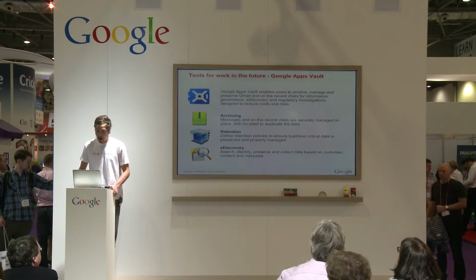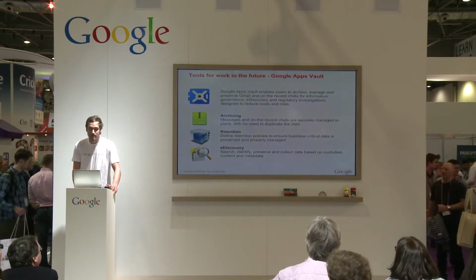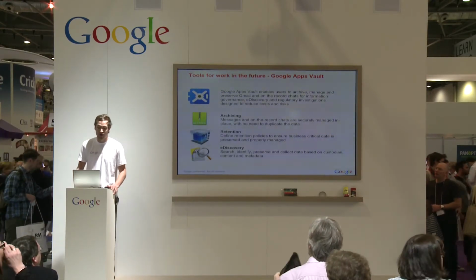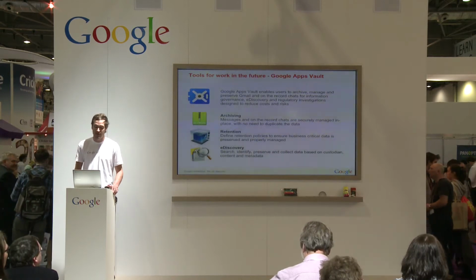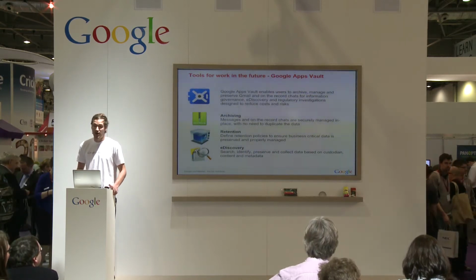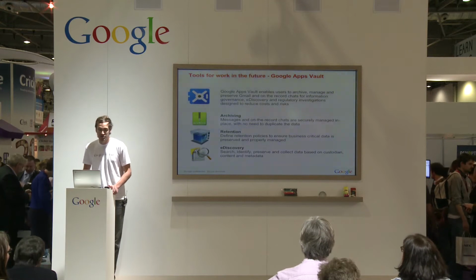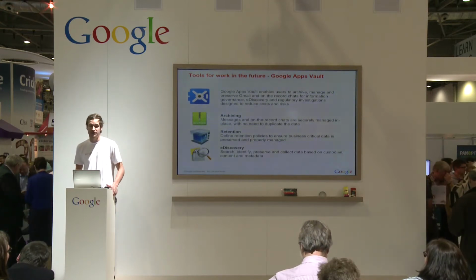You only want to work through a browser. That way you know that as long as you have internet access and a computer with a web browser, you can accomplish any of the work that you could anywhere else. So that's the general philosophy behind Google Apps plus Vault for message archiving. Vault enables users to archive, manage, and preserve Gmail and on-the-record chats for information governance, e-discovery, and regulatory investigations, which is designed to reduce costs and risks for your organization.